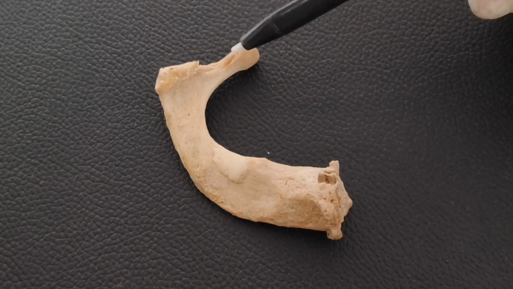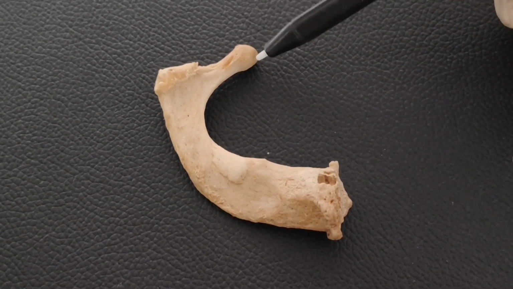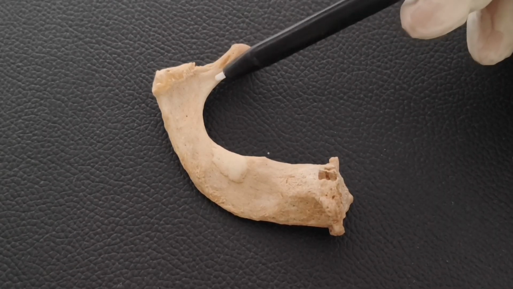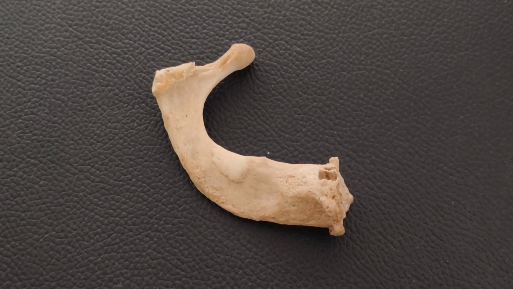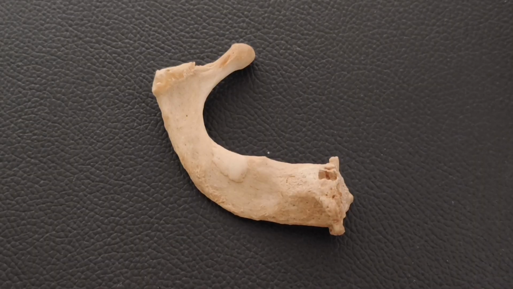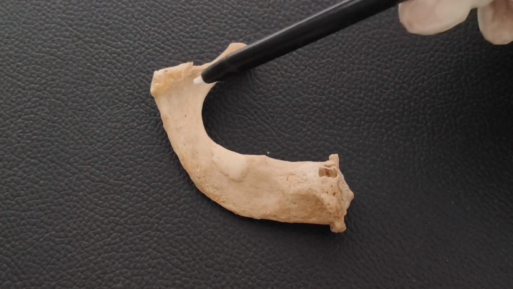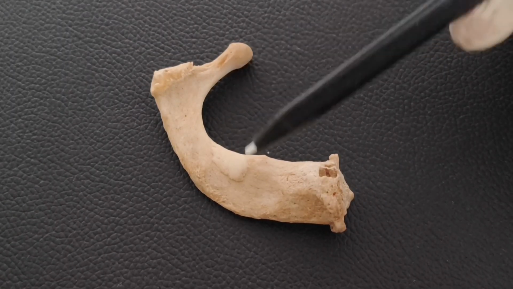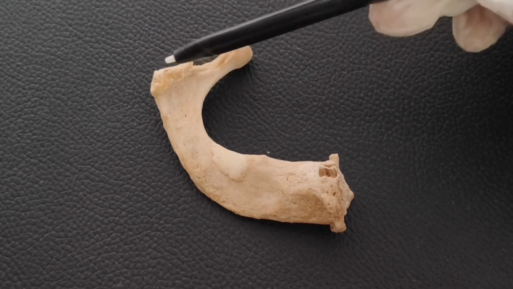While talking about the posterior end, it bears this rounded part. This is the head part. Next to the head part, we can appreciate this rounded part. This rounded part is the neck part. This neck part is directed laterally, upwards and backwards. The next thing which we can appreciate is the presence of a tubercle. So this is a tubercle which is present on the posterior aspect, and this tubercle coincides with the angle of the rib. So this is the angle of the rib where the rib is turning, and at this angle we can appreciate this tubercle.